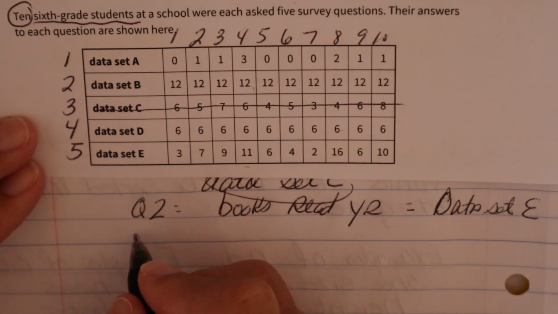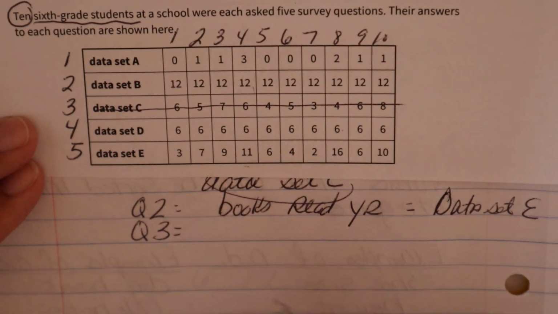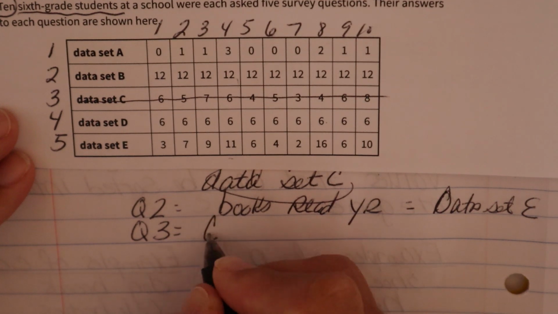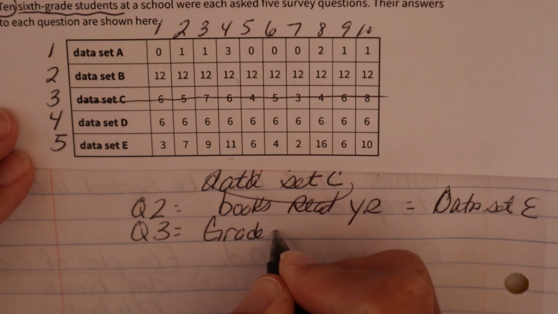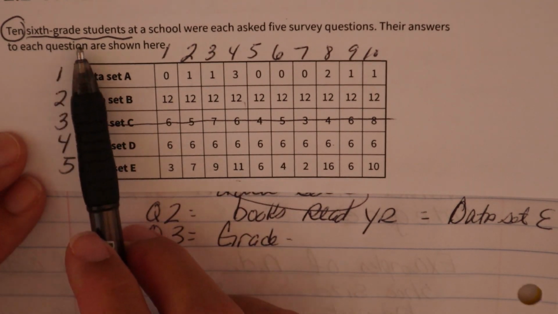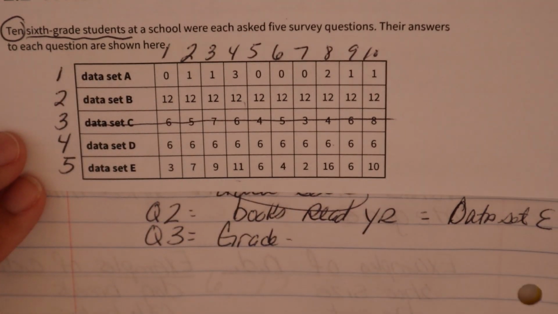And we'll do one more, guys, together. Question 3 here talks about, oh, here's an easy one. What grade are you in? So grade. Well, if we remember our question, it said that there were 10 6th grade students. So we know that the kids are in 6th grade.